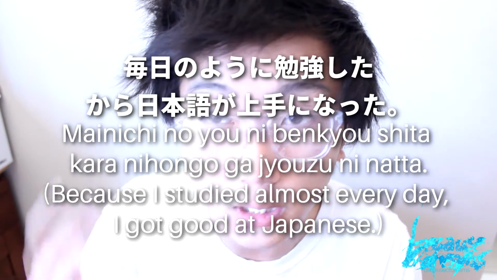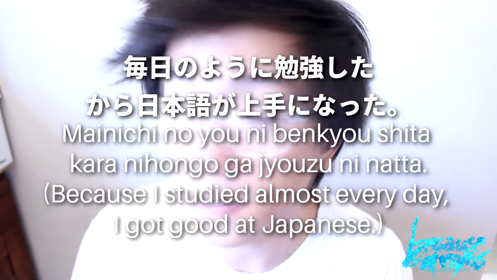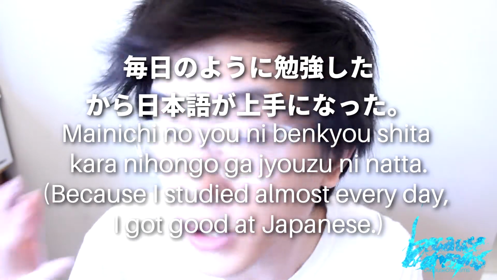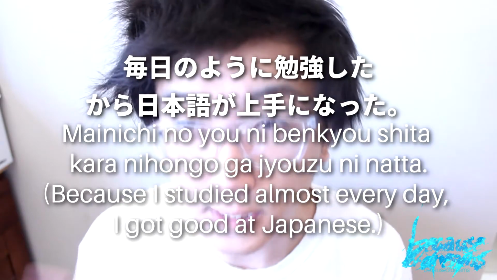For our next example sentence, we have the line Mainichi no you ni benkyou shita kara nihongo ga jyouzu ni natta. And what this translates to is basically because I studied almost every day, my Japanese got better or became better. So we break down the sentence bit by bit.